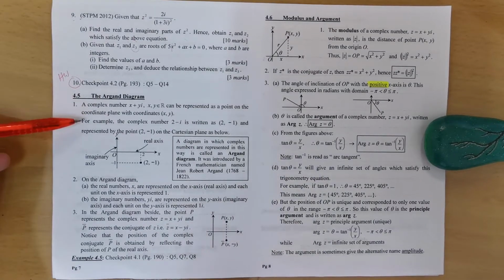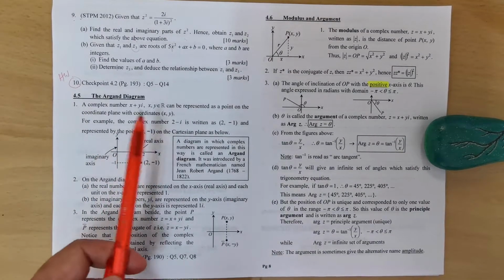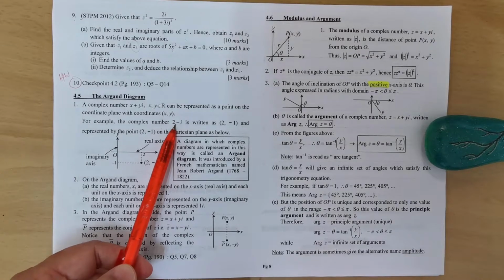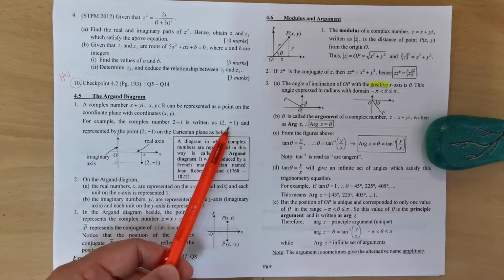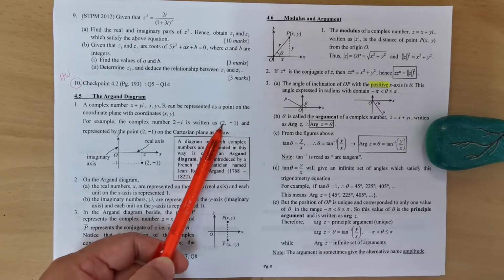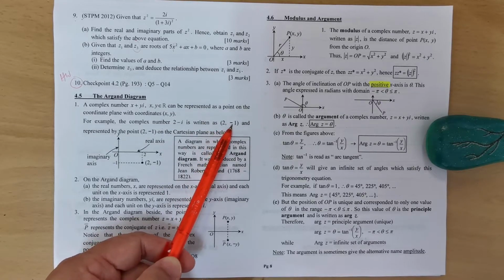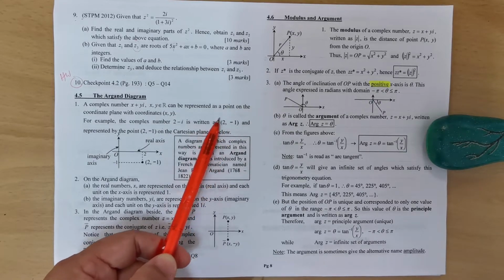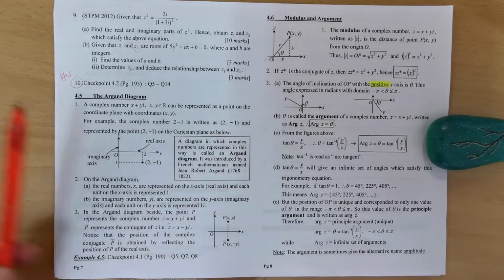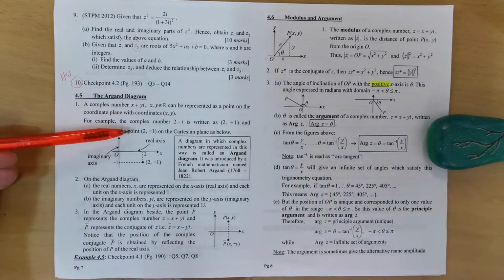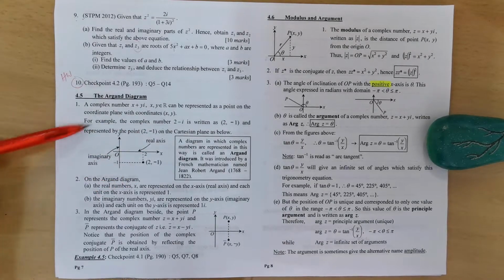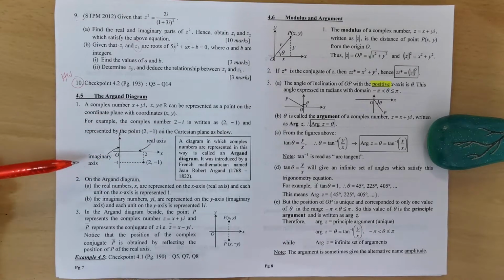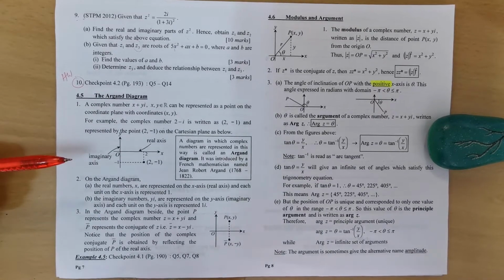All right, so for example, let's say I have one complex number, 2 minus i. I can write 2 minus i in coordinate form, where the real part x is 2 and the imaginary part y is -1. And I can represent this point (2, -1) on the Cartesian plane as this one.